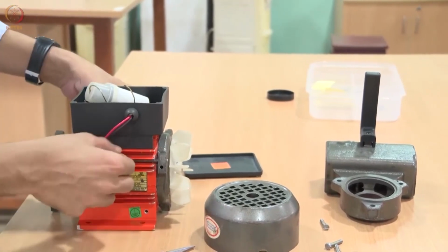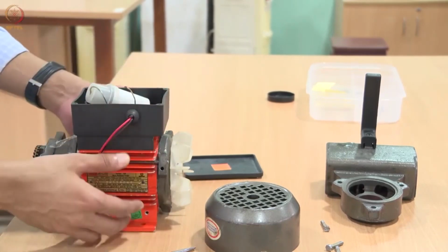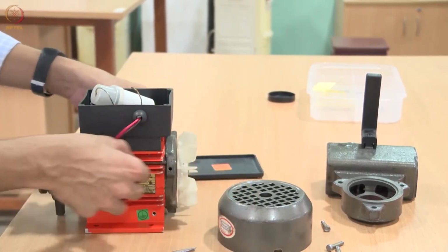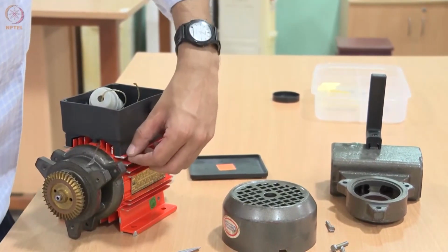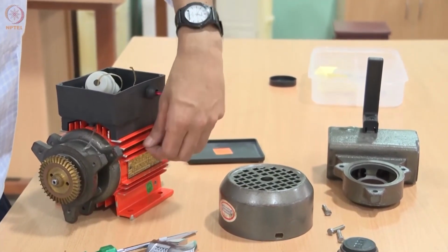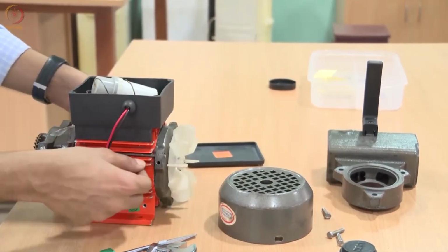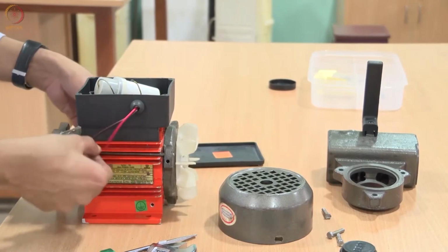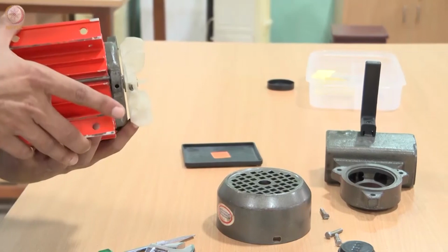Otherwise, if you were to cast it, you would have to create a casting for each and every motor that you need, and the fins cannot be this thin. So the thinner the fins, the more efficient it will be. So these are aluminum fins. We know aluminum is a better conductor of heat. So compared to cast iron, this is better, and it is thinner, and it is also thermodynamically very efficient.